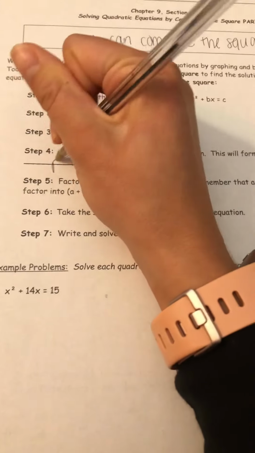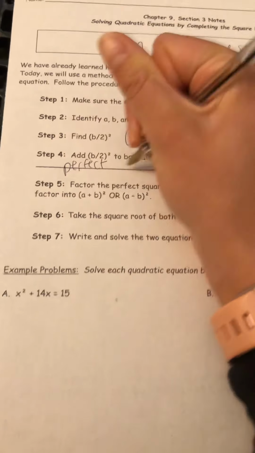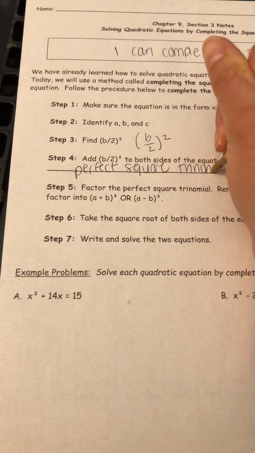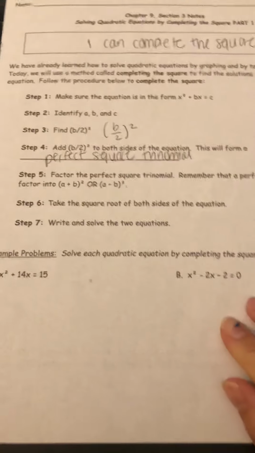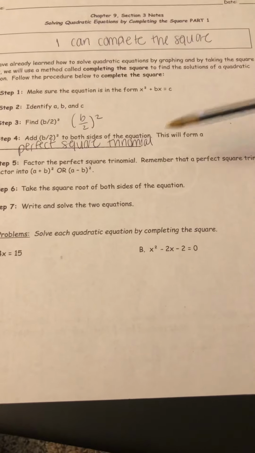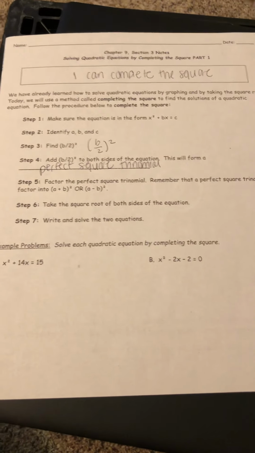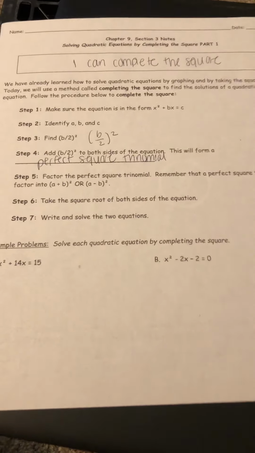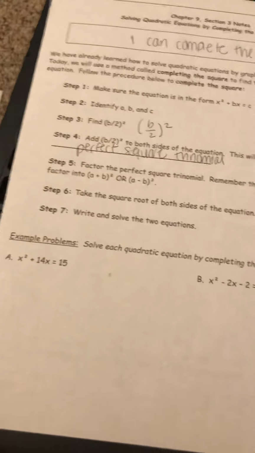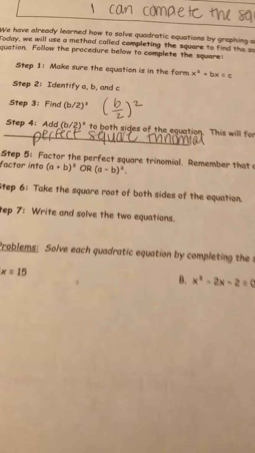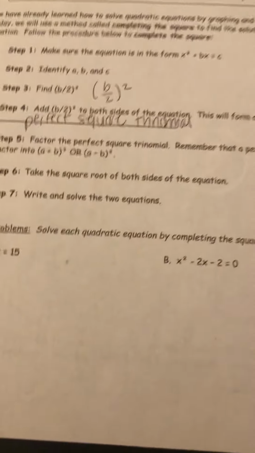And this will form a perfect square trinomial. And then we factor that. But remember that a perfect square trinomial will always factor into a plus b squared or a minus b squared. So it's a little bit easier. Take the square root of both sides, and then we write and solve the equations.